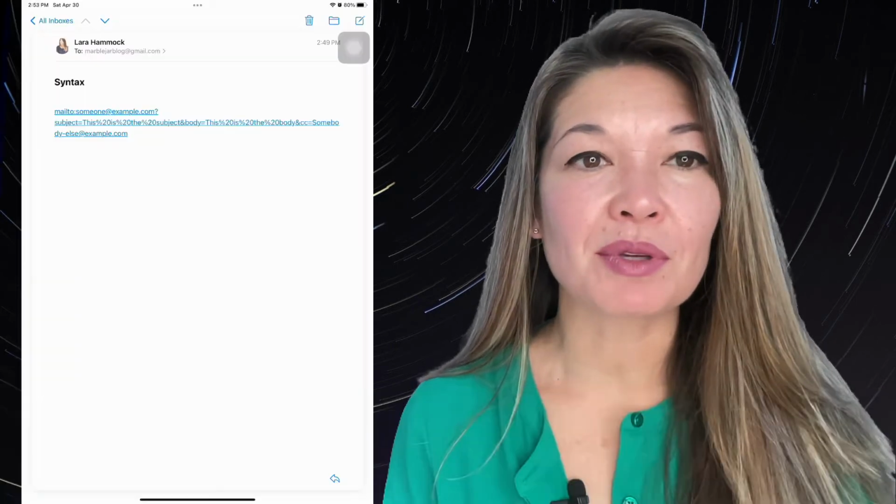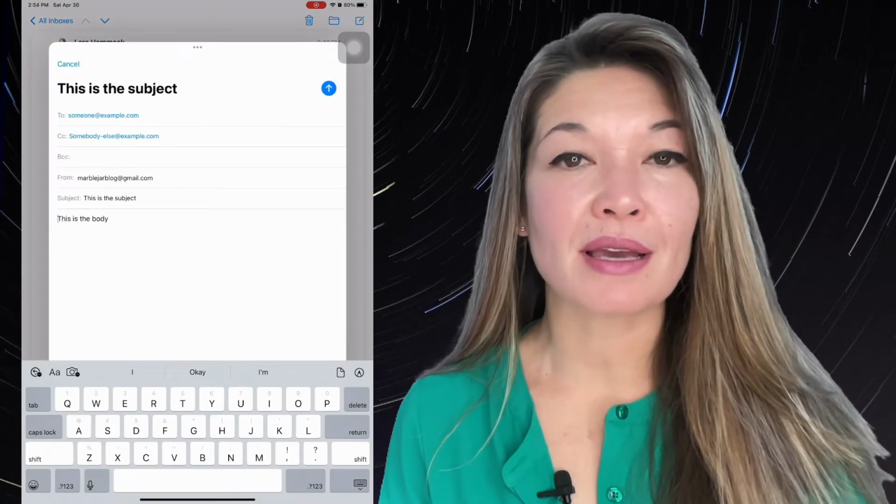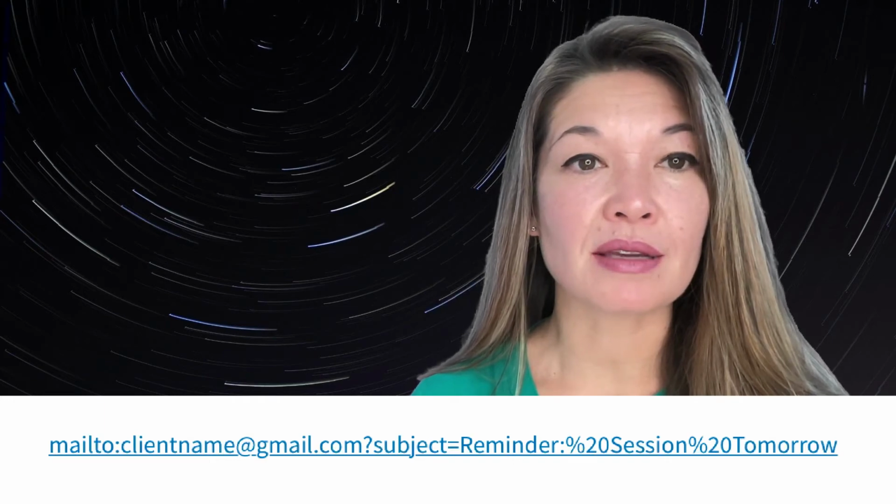Anyway, if I click on this hyperlink, the mail looks like this with the email address, subject line, CC'd email address, and body all filled in. For my purposes, I use the following code, which simply puts in email address and subject. So I manipulate that code in Evernote since it has an HTML link editor, but you can use any program that allows you to edit the hyperlink.